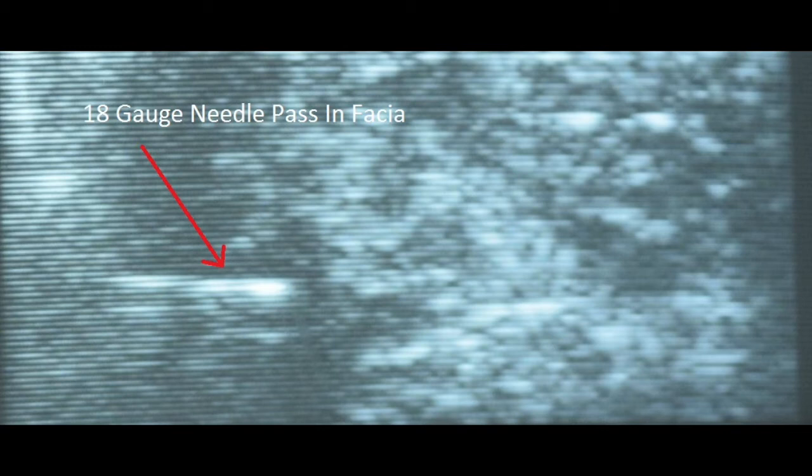So you can see this is our longitudinal view, and if you look at the ultrasound in this view, you can see this little white line here right at our fascial band. This is our longitudinal view here. That is our 18 gauge needle. You can actually move this around so you can kind of tell where your needle's at and you get a good view of this.